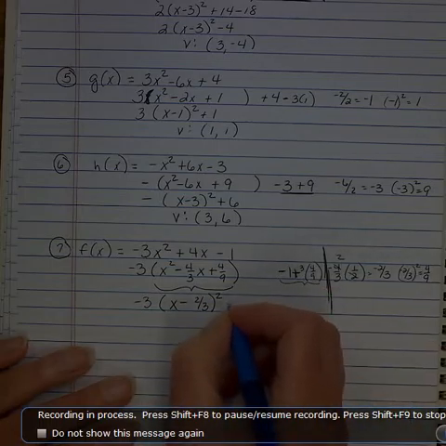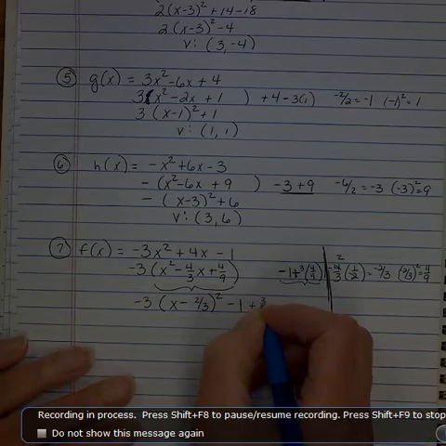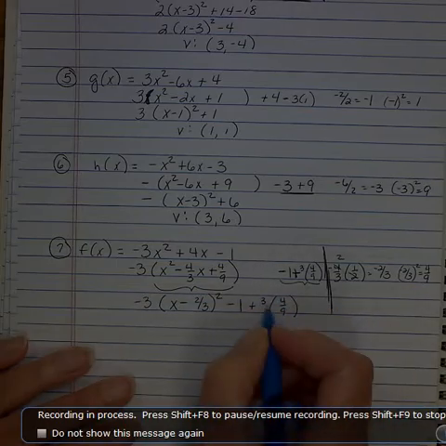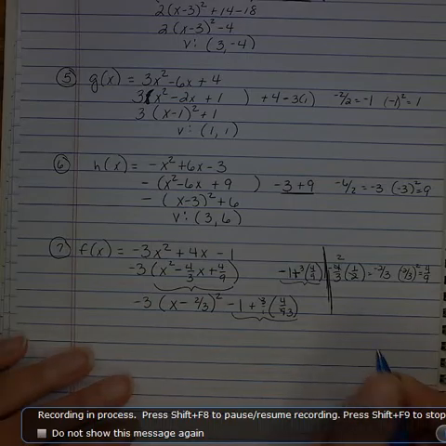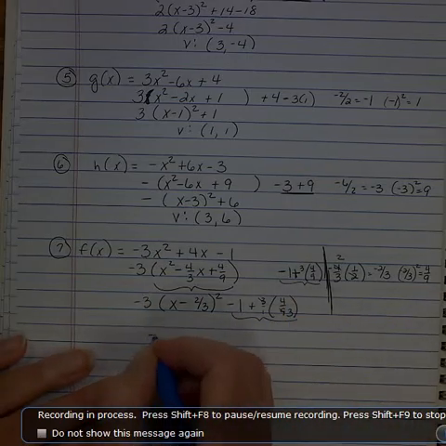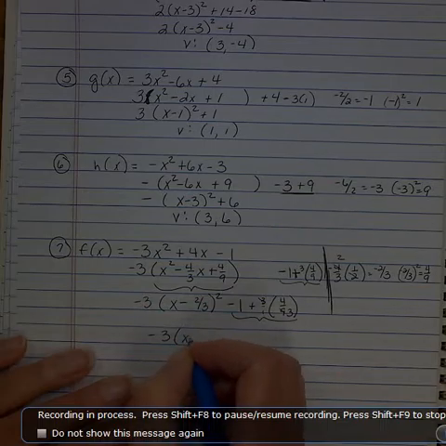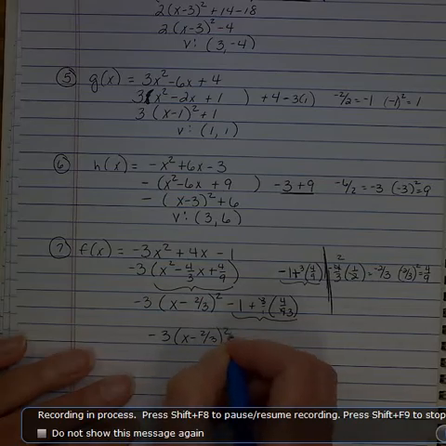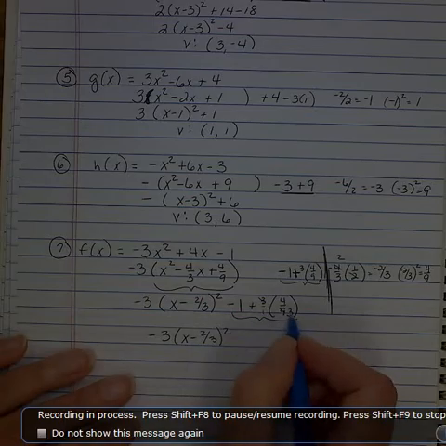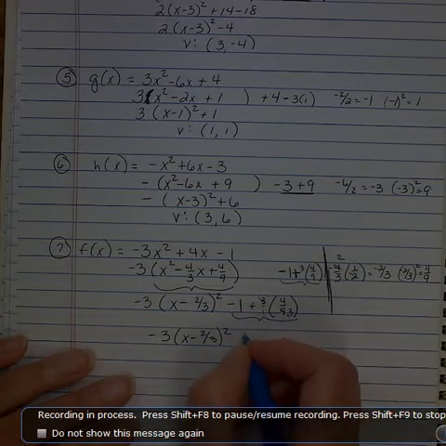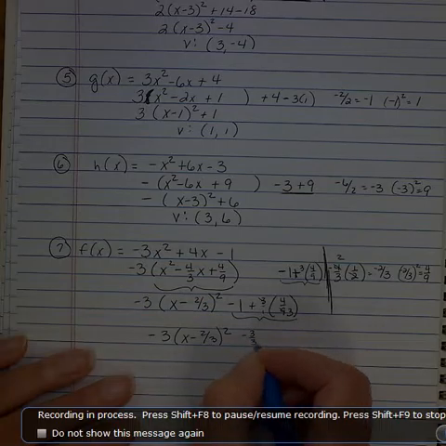So it's negative 1 plus 3 times 4/9. You can cross-reduce your 3 and your 9, and then you've got 4/3 on the bottom. So now what you're going to try to do is add negative 1 plus 4/3. I'm just going to bring down the equation, negative 3, x minus 2/3 squared. Now 1 is the same as 3/3, and I would like to get a common denominator. So if I have negative 3/3 plus 4/3, that'll simplify to 1/3.